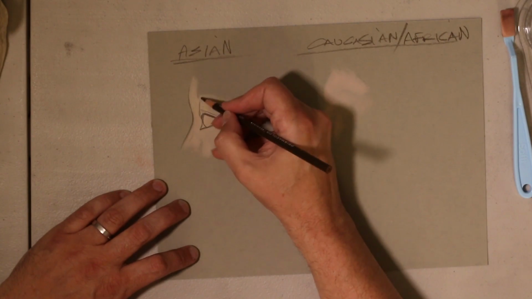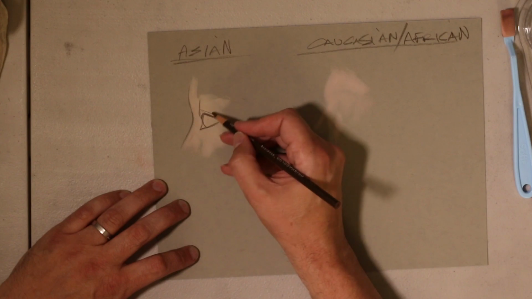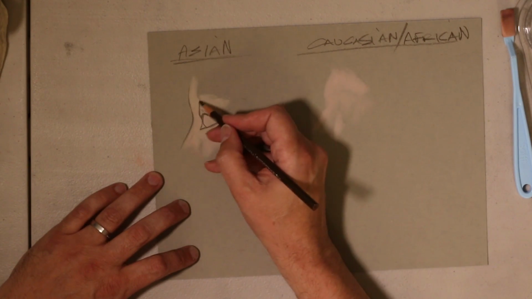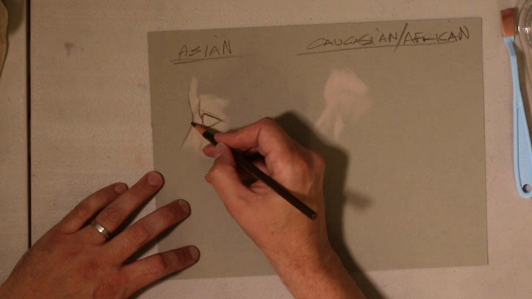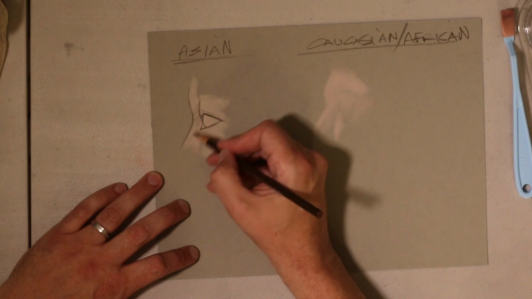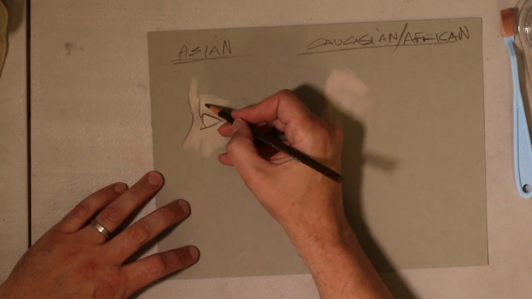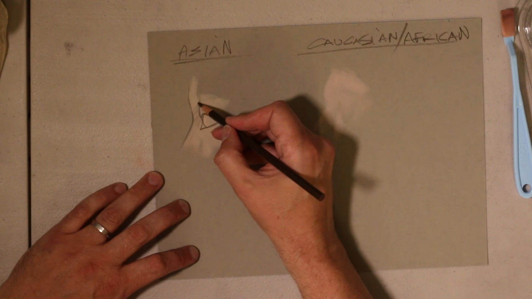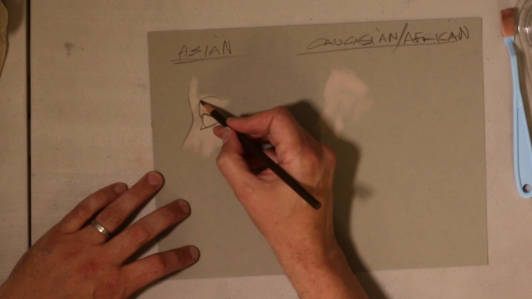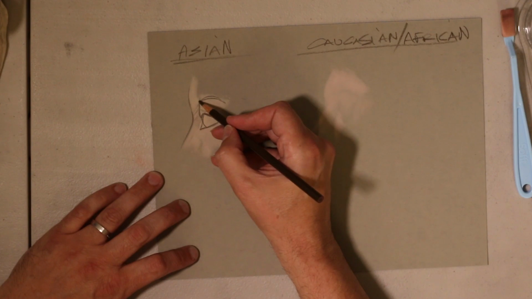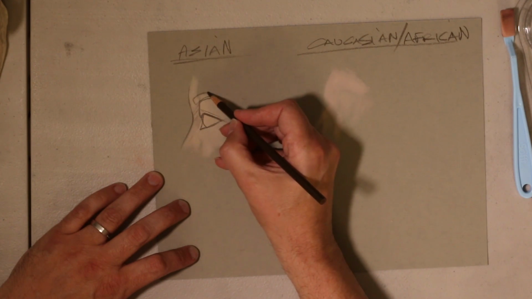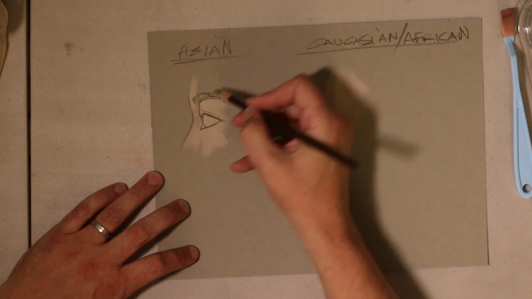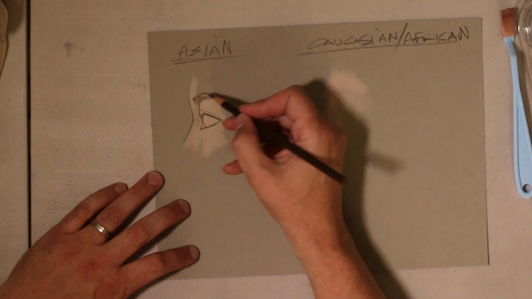Okay, so notice in this area, there's not really much of a lid. It's a monolid. And so this will be a bit in shadow. This will be in light, and then we'll have the eyebrow, just like a little comma or parentheses.